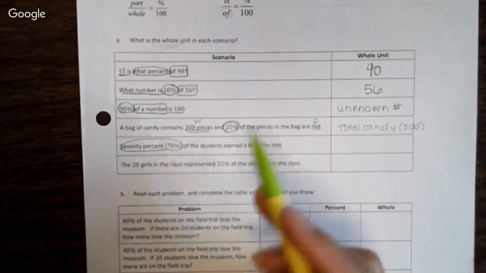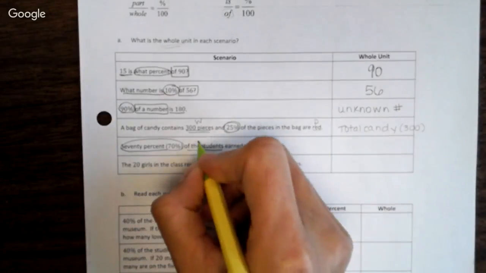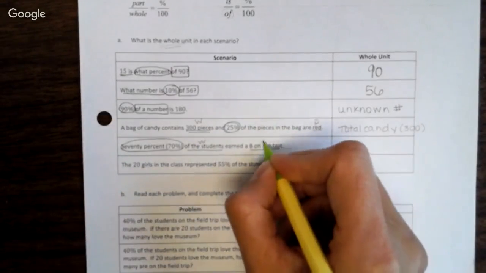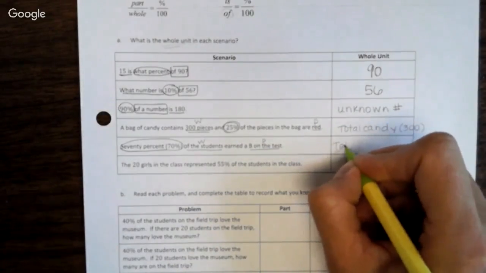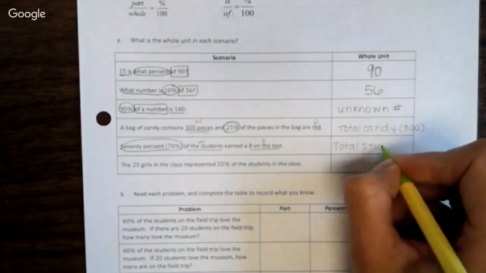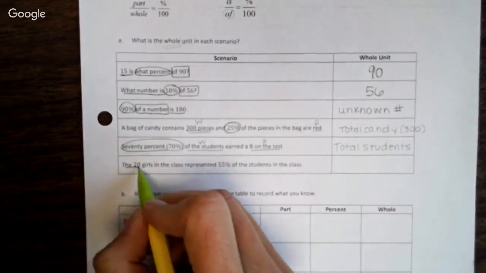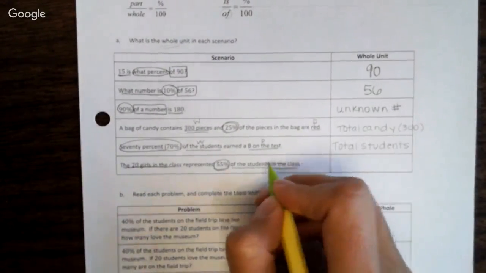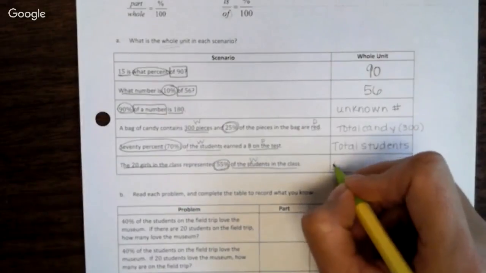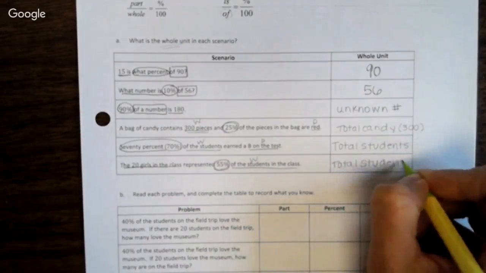We have 70% of the students earned a B on the test. So of all of the students, the part that earned the B would be your part. So your whole would be your total students. All right, 20 girls in the class represents 55% of all students in the class. So your whole would be all students in your class. Once again, total students.